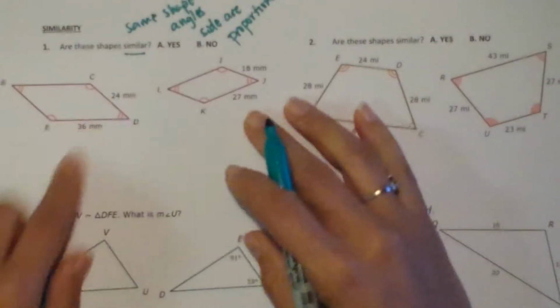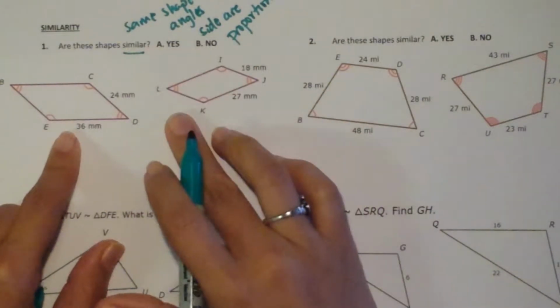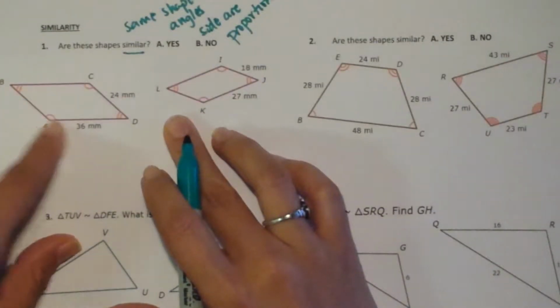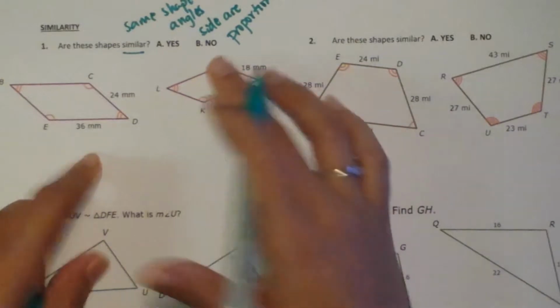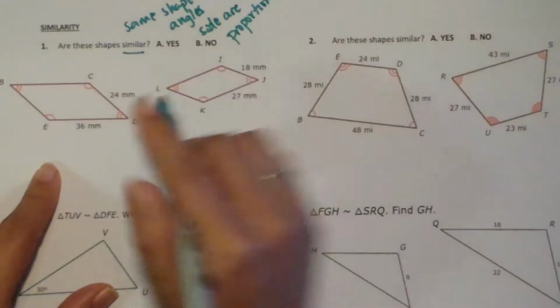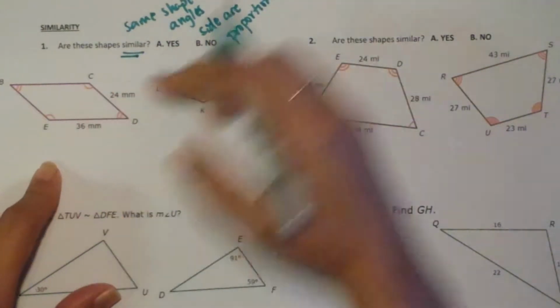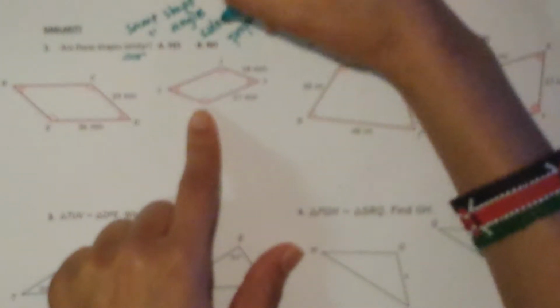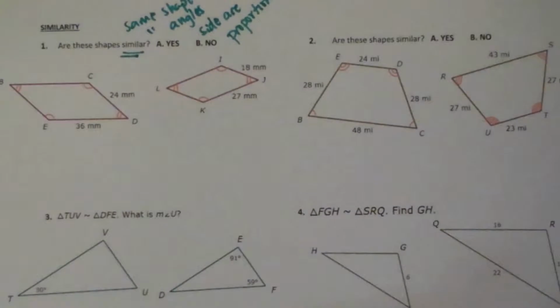So I'm looking for the same shape. They look the same shape. Same angles. Do they have the same angles? 2, 1, 2, 1, 2, 1, 2, 1. Yes. And the sides are proportional. So when it's asking me if they're similar, it has to make sure the same shape, same angles, okay, and the sides are proportional. So that's all I need to check. If the sides are proportional, then it is similar.